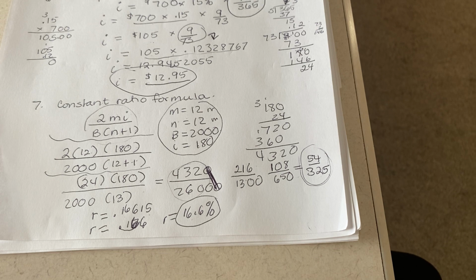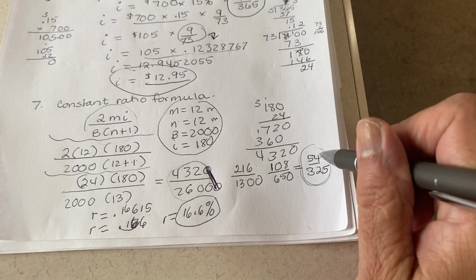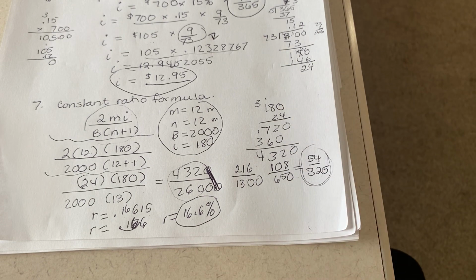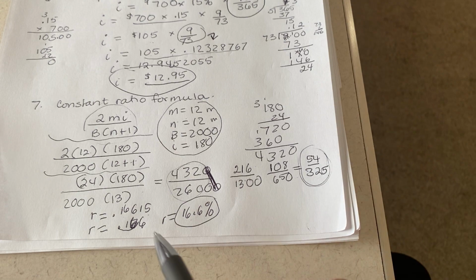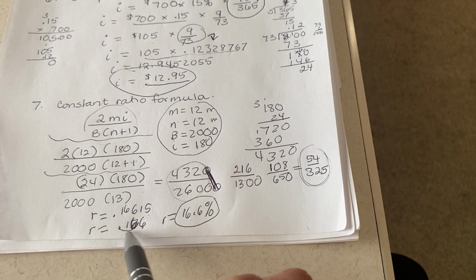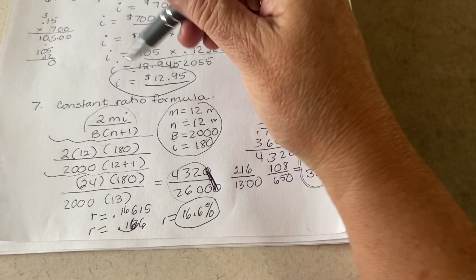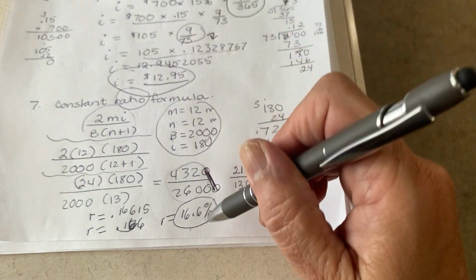That's kind of the hardest one, I think, of these problems. But just fill them in, and then you can use the calculator if it gets complicated in the division part, and you have your answer. But always make sure you change it to percent, because the constant ratio has to be a percent.